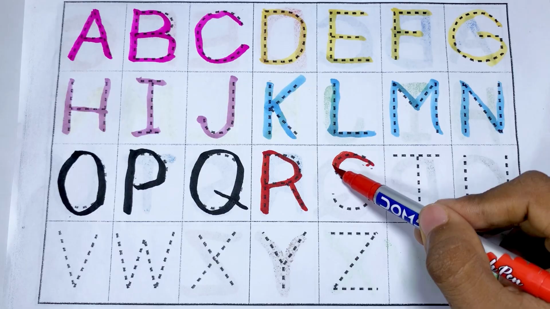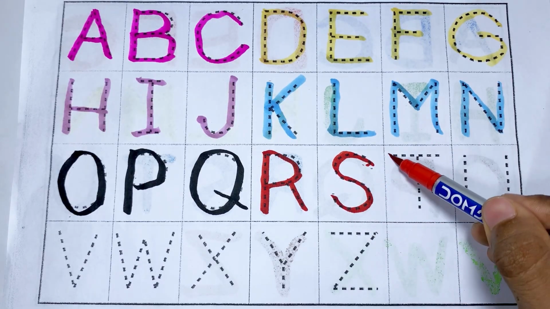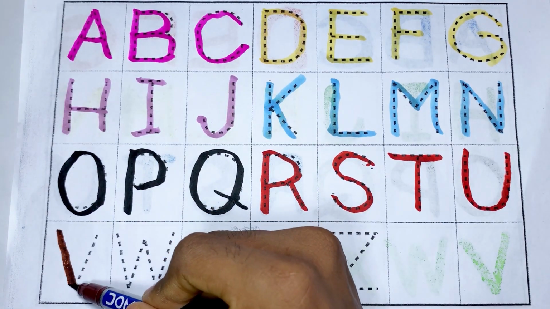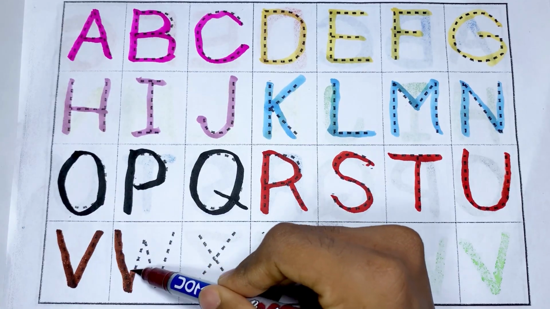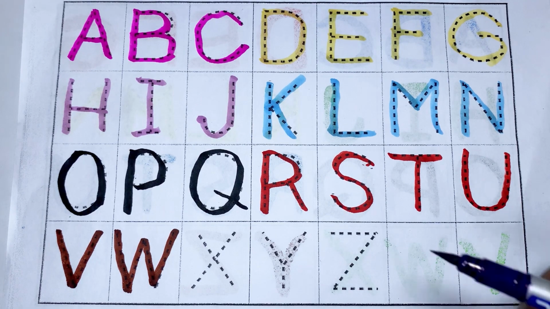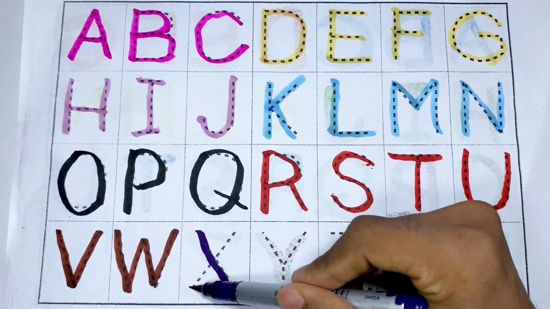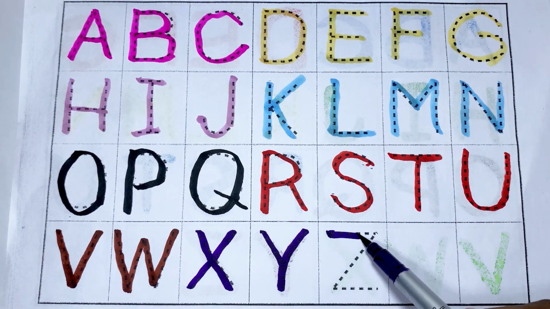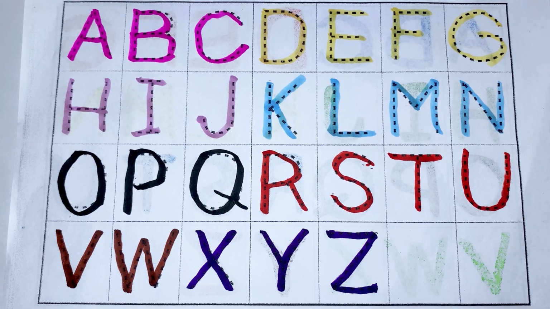R for rose. S for sun. T for teacher. U for umbrella. Now you draw V, and you use brown color. V for van. W for whale. Now you draw X, and you use purple color. X for xylophone. Y for yo-yo. And Z for zebra.